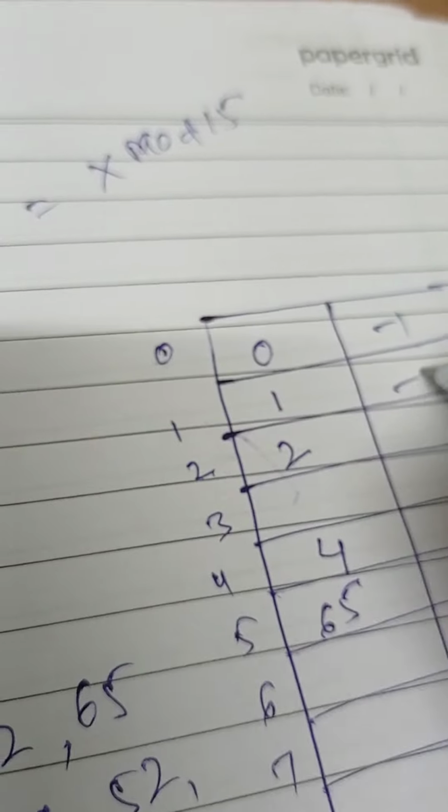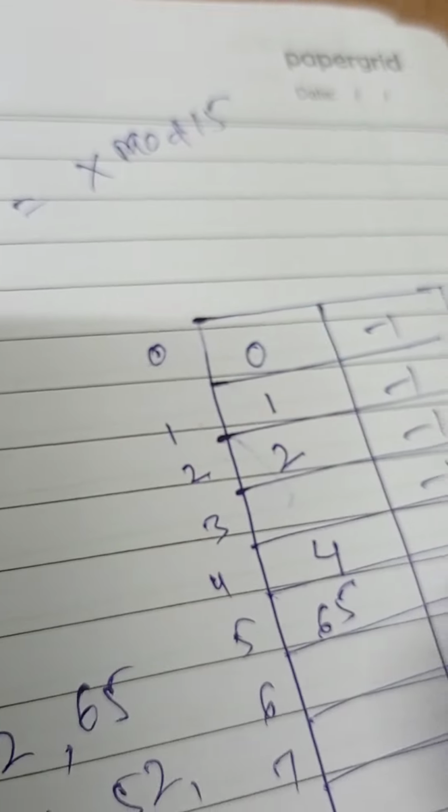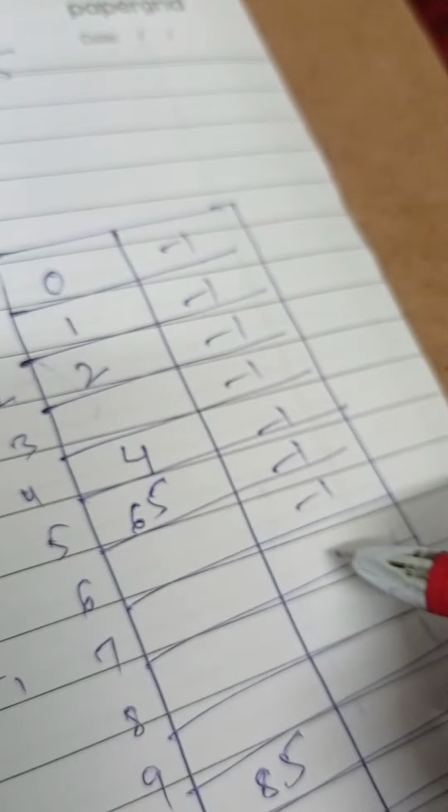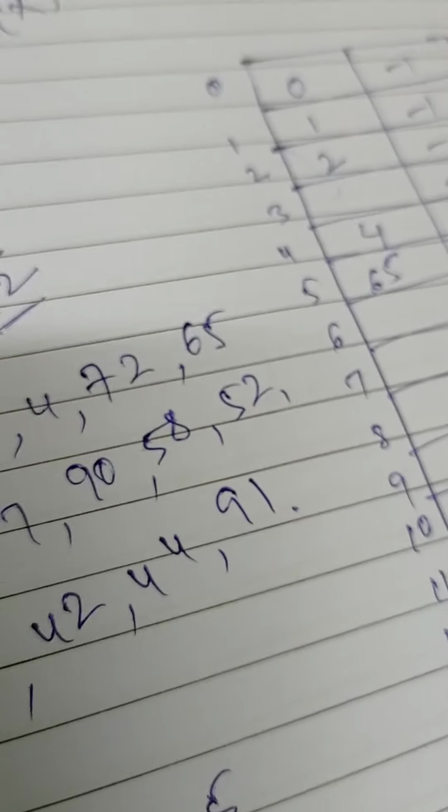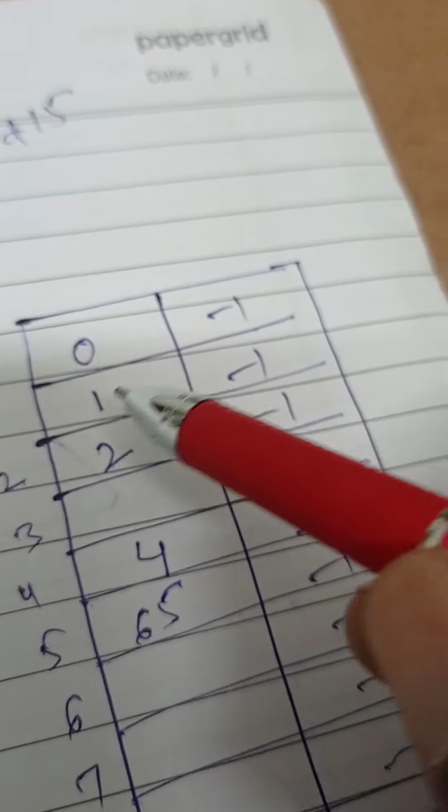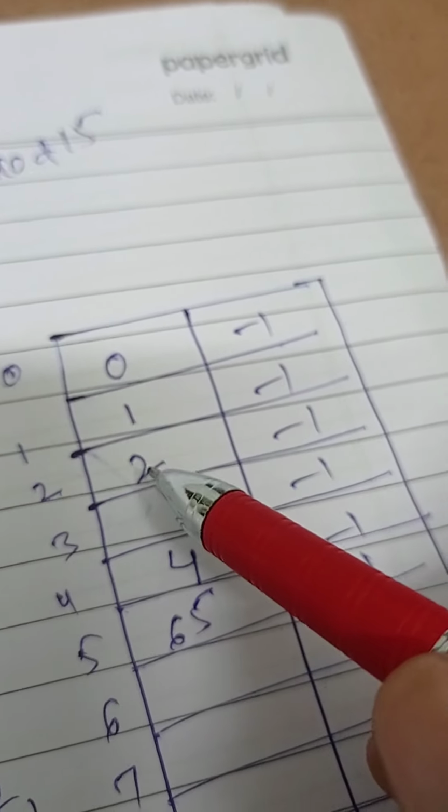Before that, in every memory location when it is empty we'll put -1, meaning these are the empty memory locations. These will point to the next memory location. Suppose the same data which point to the same location, using this we'll come to know where we have to store it.